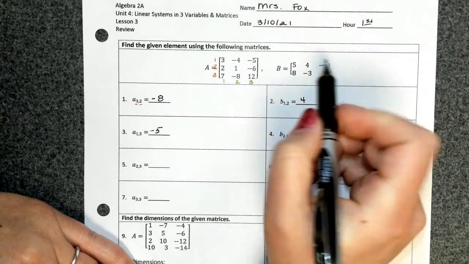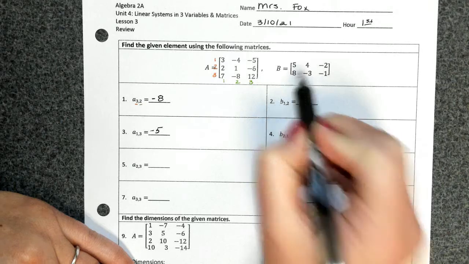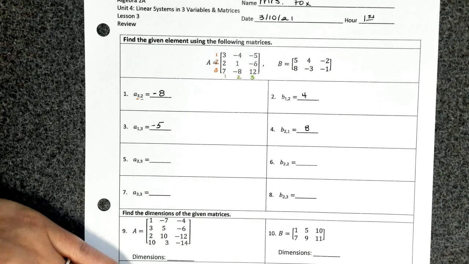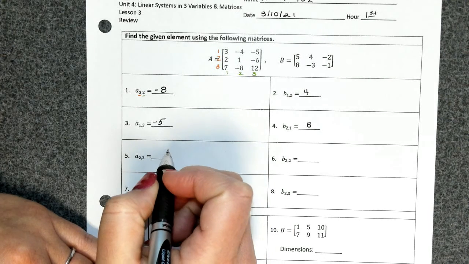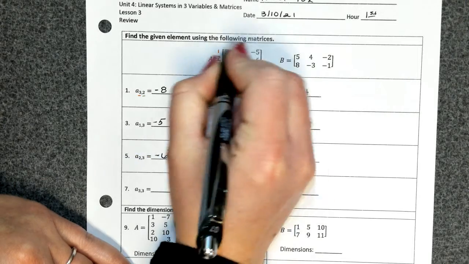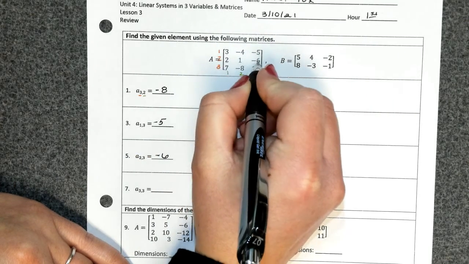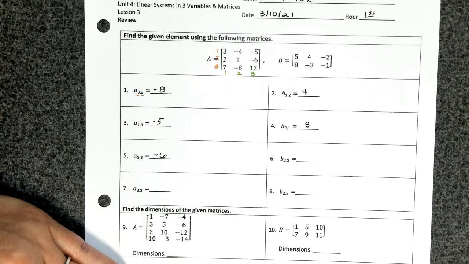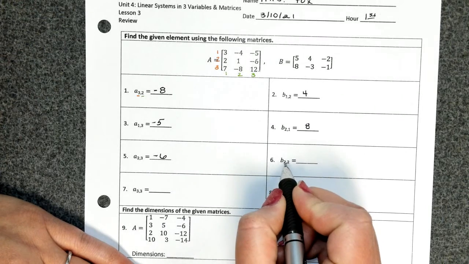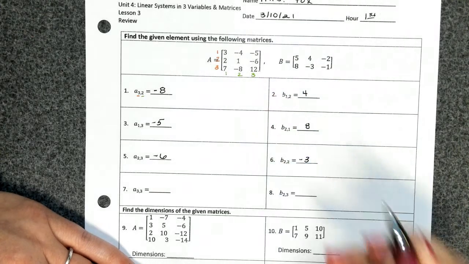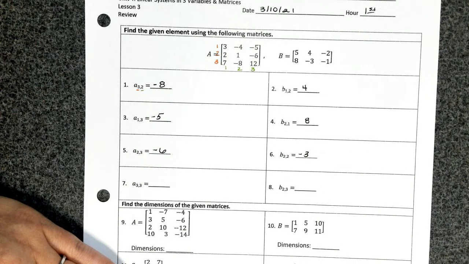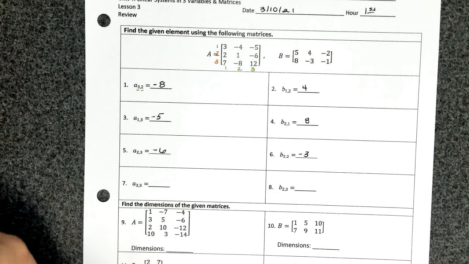What did you get for number 4? 8. So we're in matrix B, row 2, column 1 is 8. Number 5, A2, 3. What'd you get? -6. So we're in matrix A, row 2, column 3, -6. Looks good. All right, number 6. B2, 2. So B, row 2, column 2, -3. Looks good.